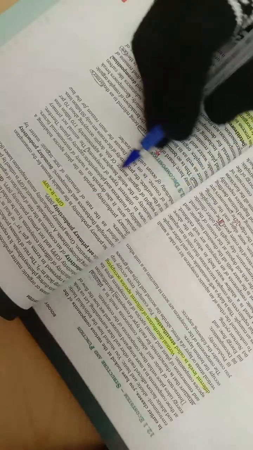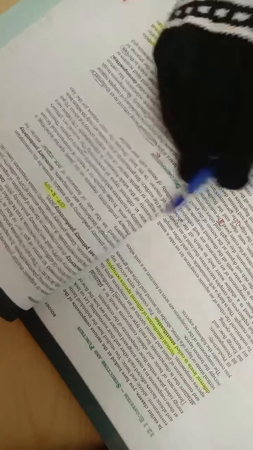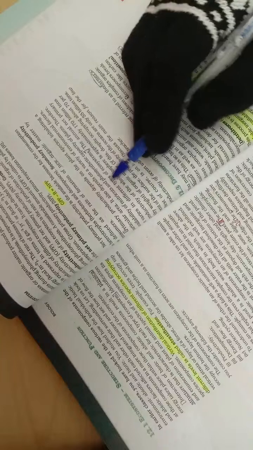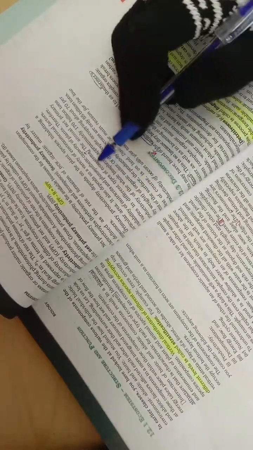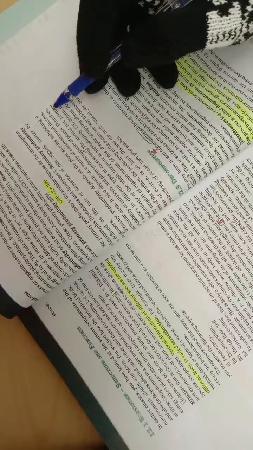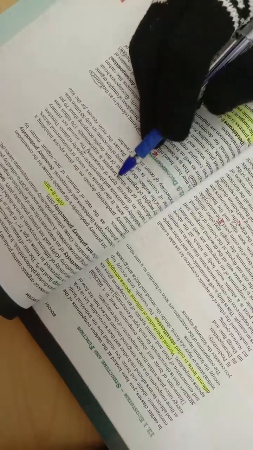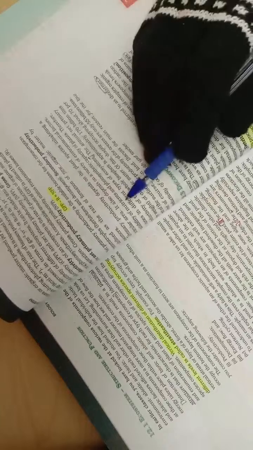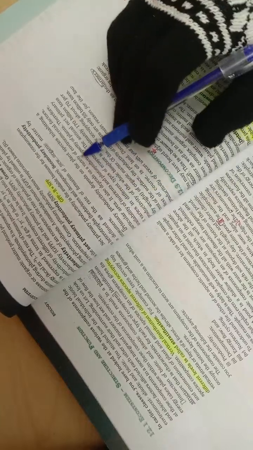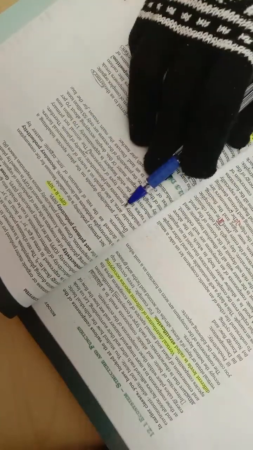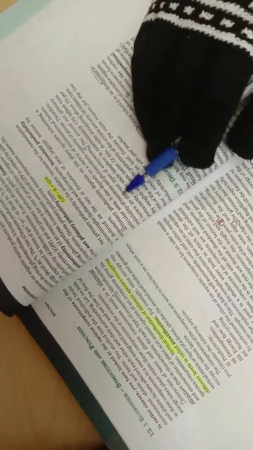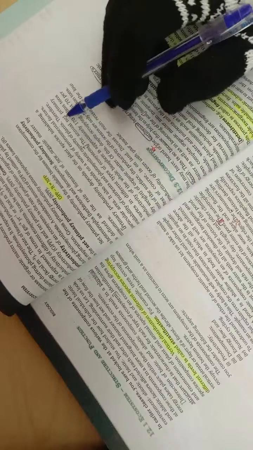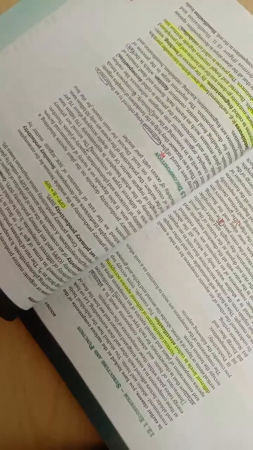Primary productivity depends on the plant species inhabiting a particular area. It also depends on a variety of environmental factors, availability of nutrients, and photosynthetic capacity of plants. Therefore, it varies in different types of ecosystem.